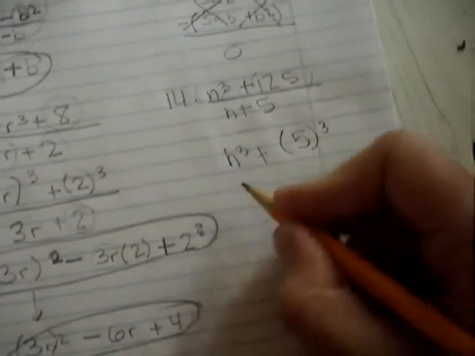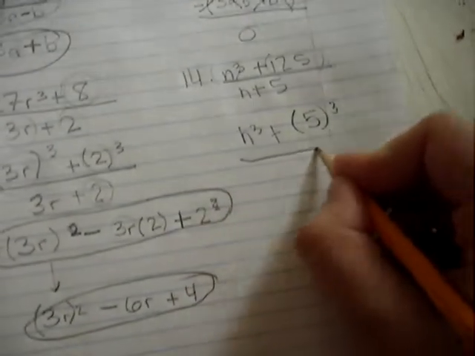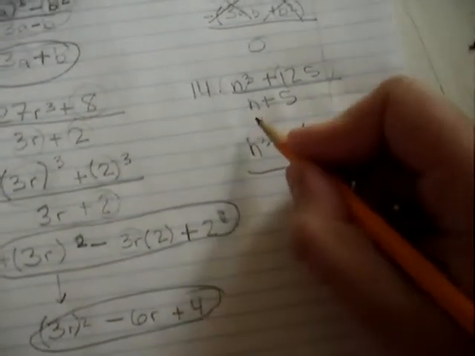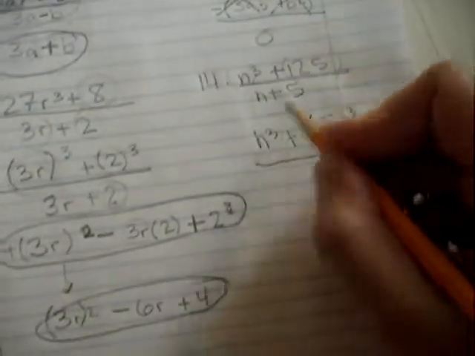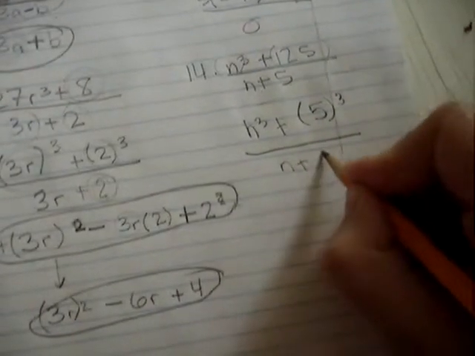Let's see, 5 times 5 is 25. 25 times 5 is like having 5 quarters. That's 125. So that is right. A cubed plus b cubed all over a plus b. See? N plus 5.